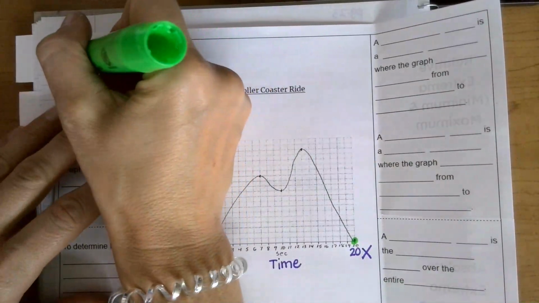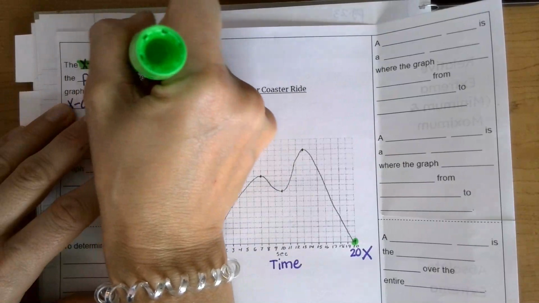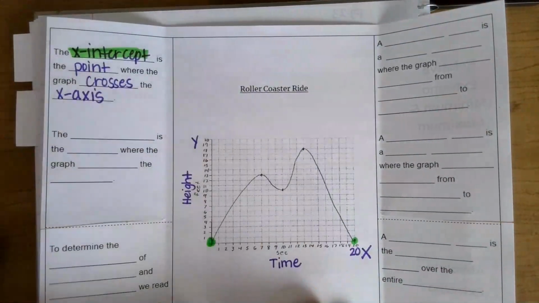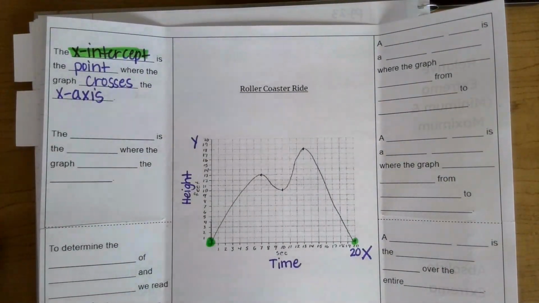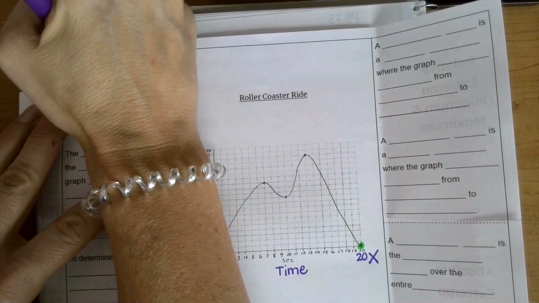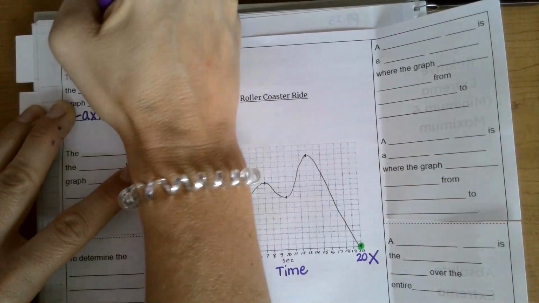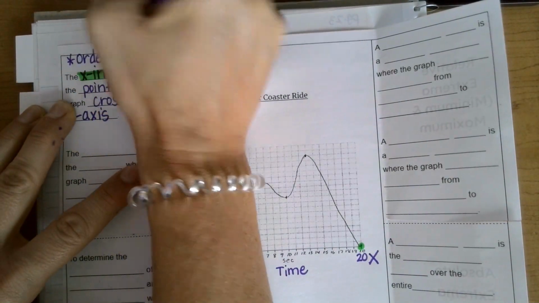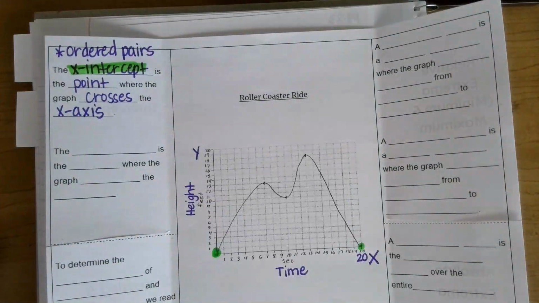All right, and then to color code it, I'm going to highlight with my same color the word x-intercept, so when you're looking for it, it's easy to find because it's the same color. You may want to make a note that these are always ordered pairs, so I'm going to write it above. I will mark you off if you don't use ordered pairs. You have to make sure you're using the proper notation.